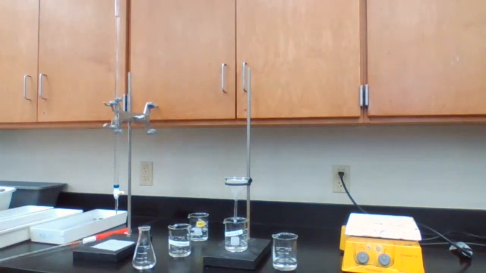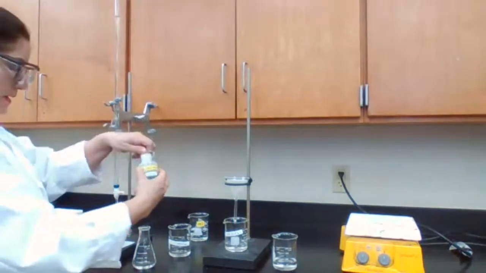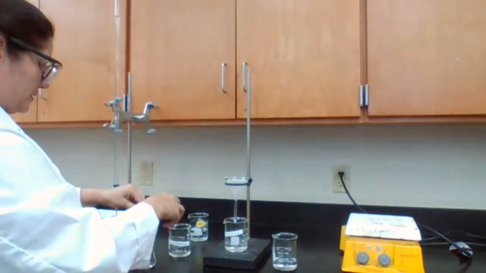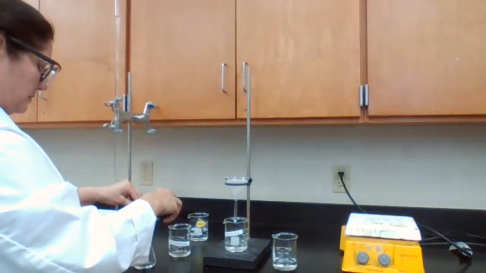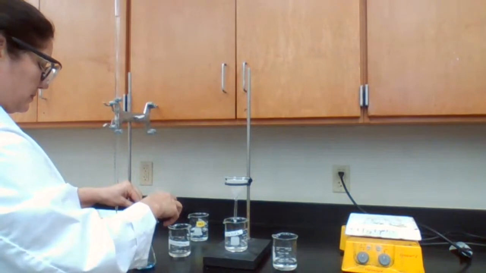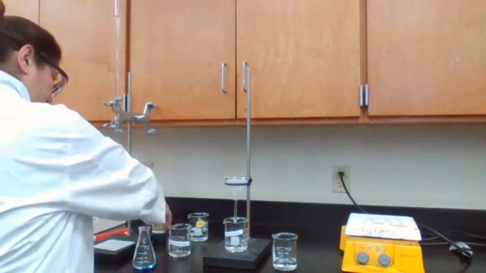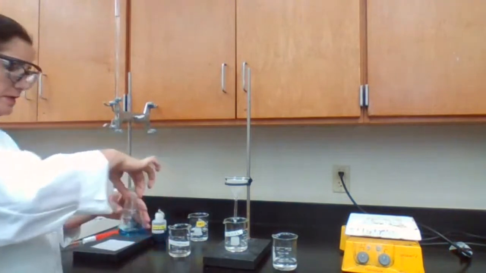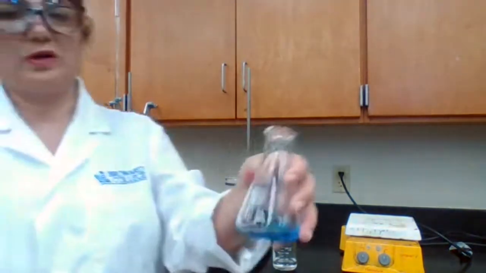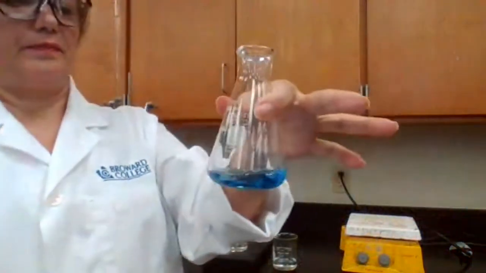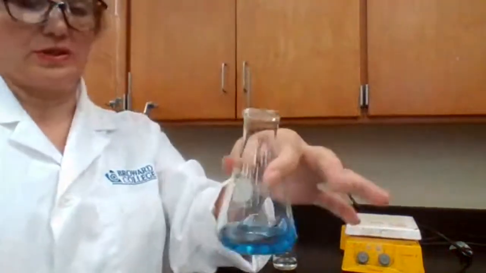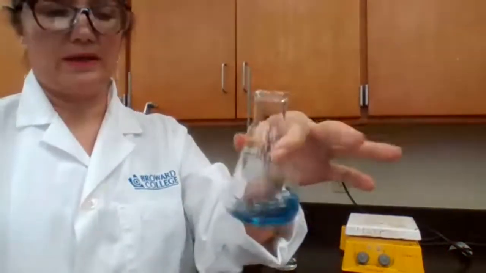We are using bromothymol blue for the titration. Bromothymol blue has a blue color in basic solution and yellow color in acidic solution.